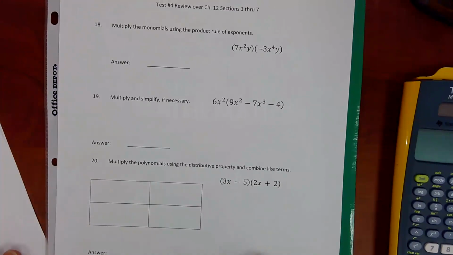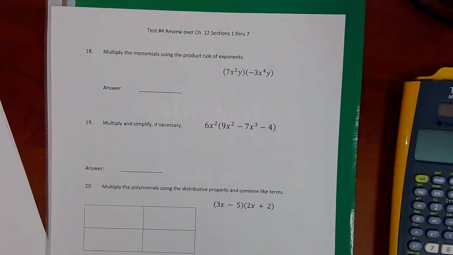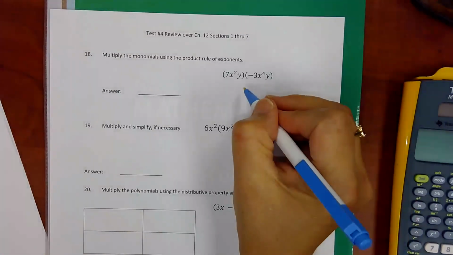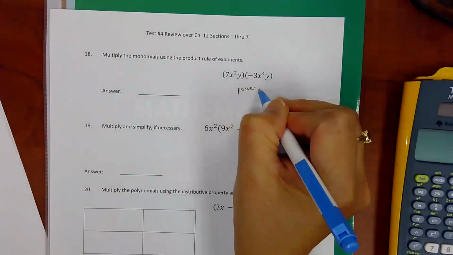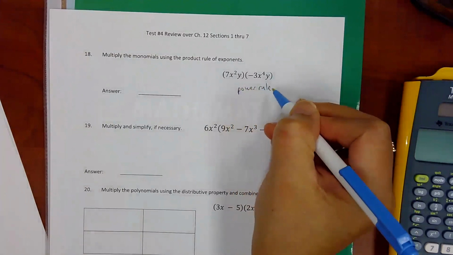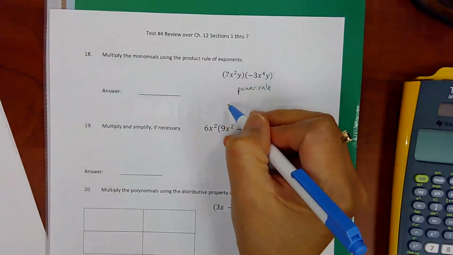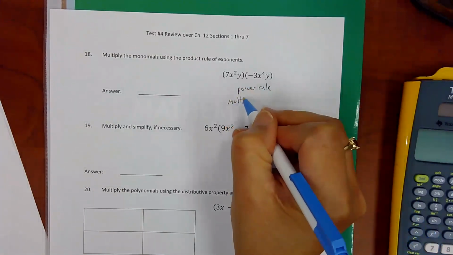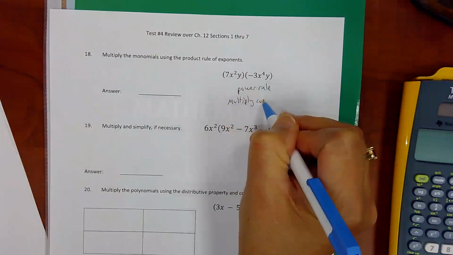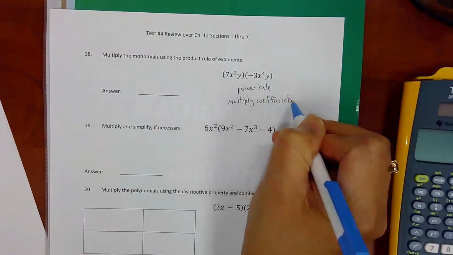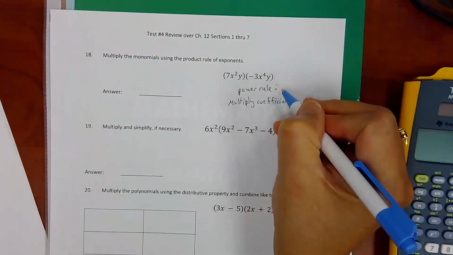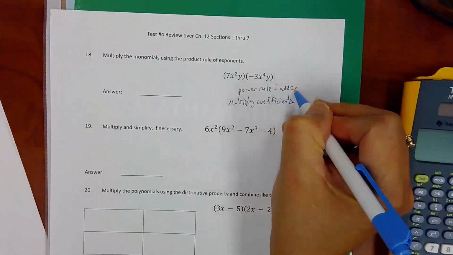Multiply the monomials using the product rule of exponents. Okay, so this is kind of going a little bit back to 12.1, where you're going to use the power rule on the bases, and you have coefficients, so you're also going to have to multiply your coefficients. And on the power rule, that means you're going to add the exponents.